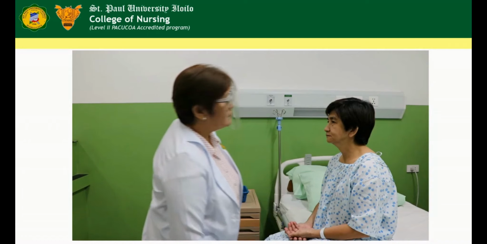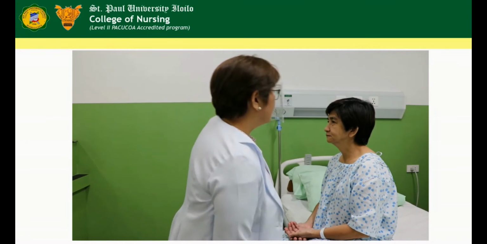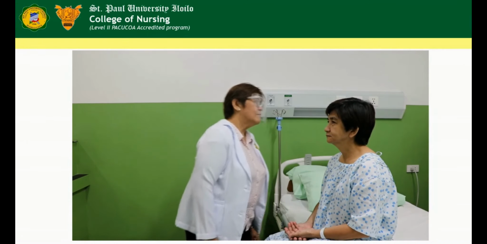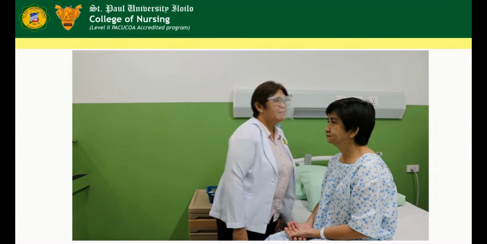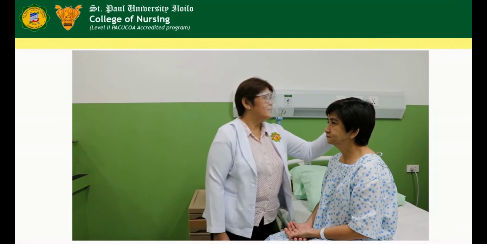Place client in sitting position. Face the client with your head at the same level as the client's head. For inspection, observe the size, shape, contour, and symmetry of the skull. Also note for the consistency, distribution, and color of the hair.